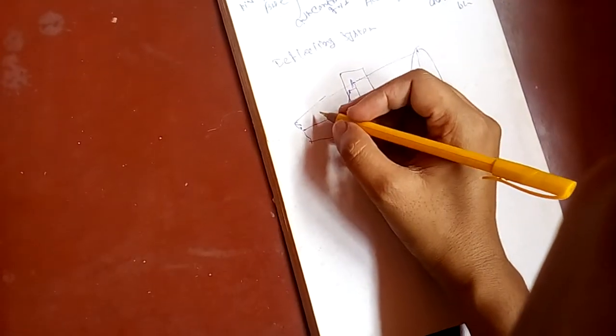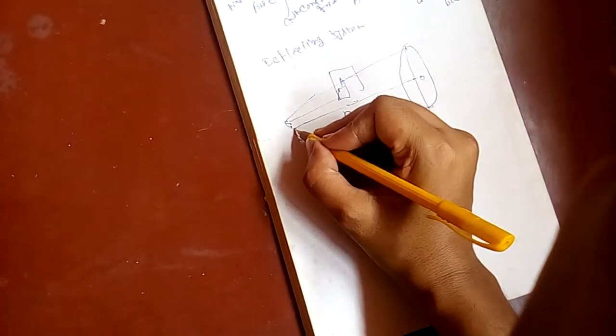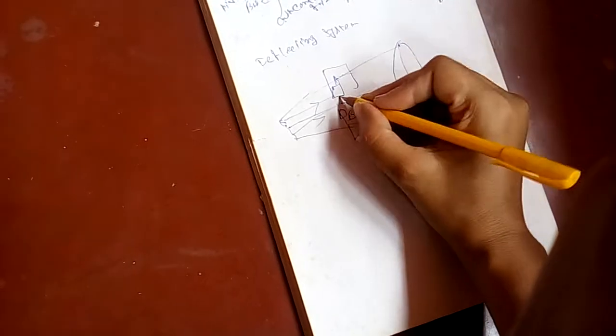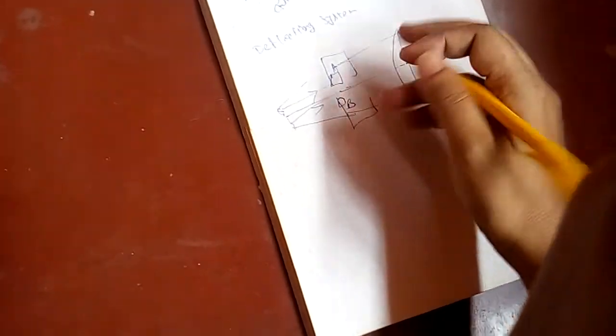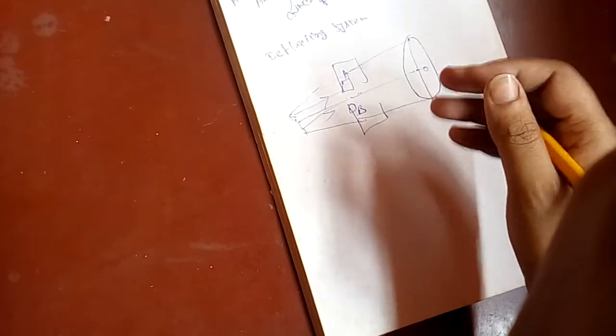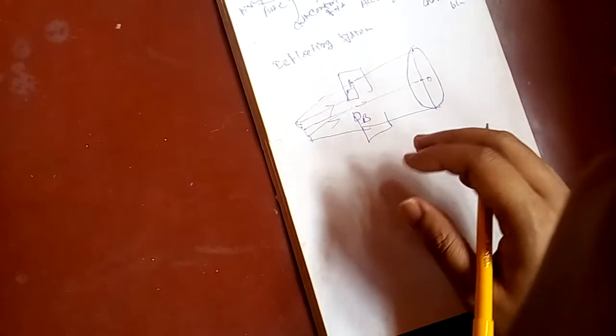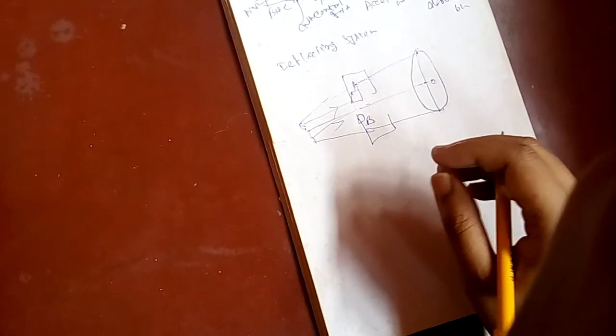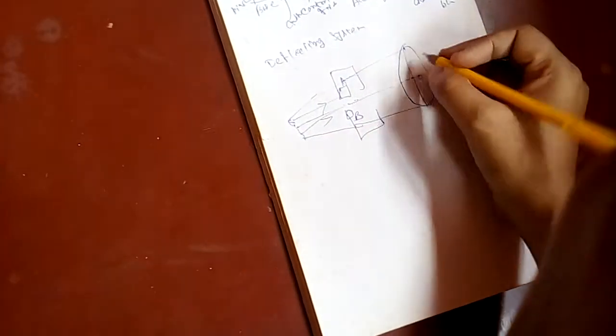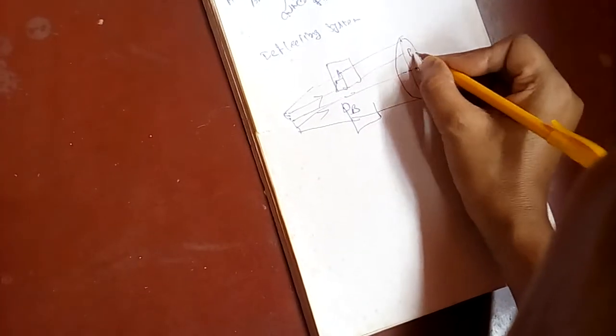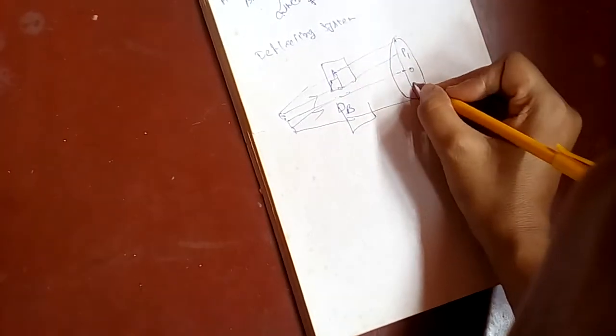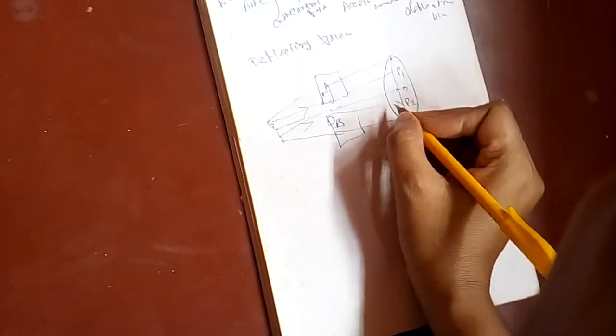If we apply a positive voltage to A with respect to B, then the electrons go in the direction P1. If opposite, then it goes in the P2 direction.